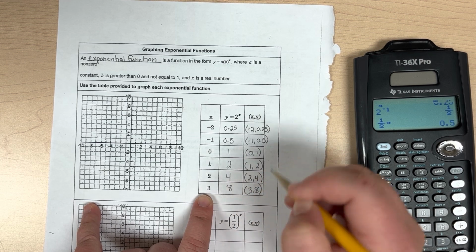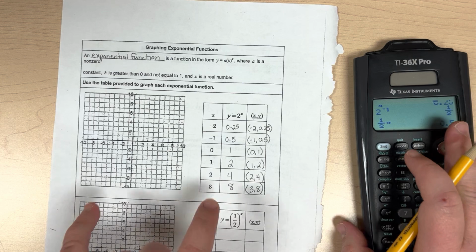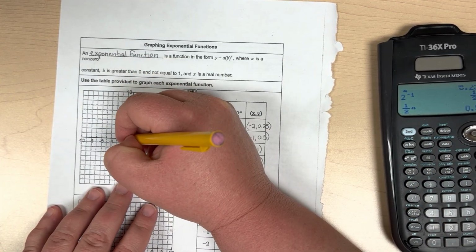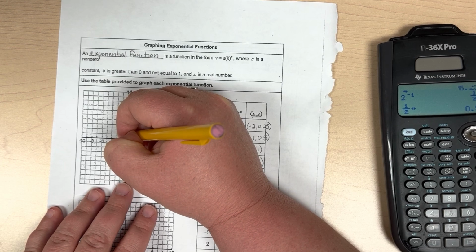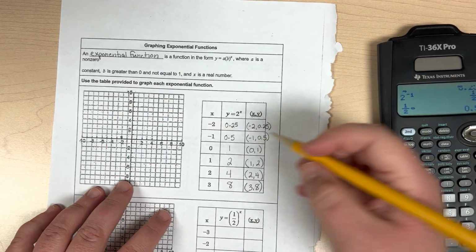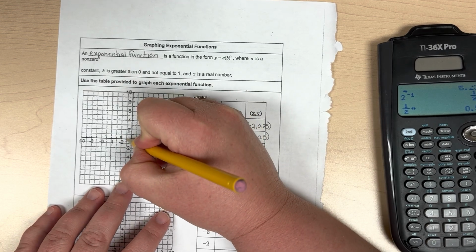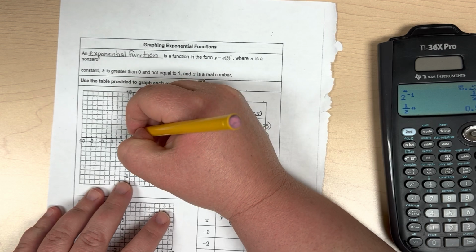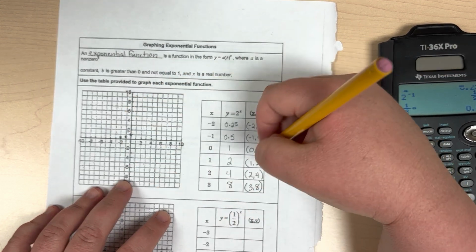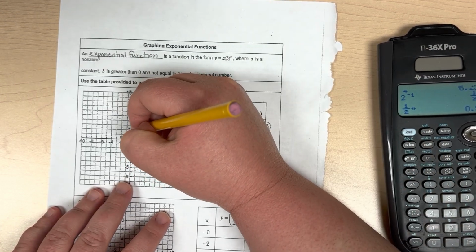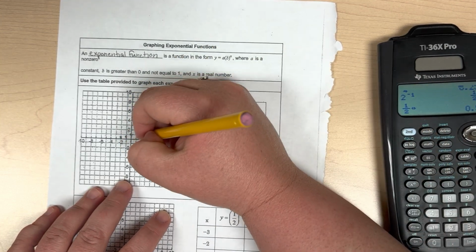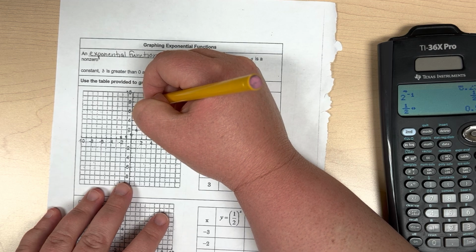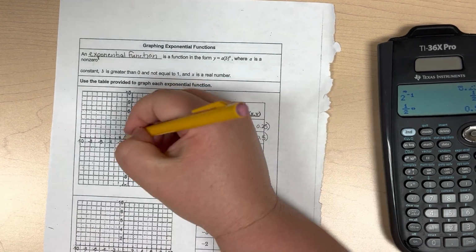And now what I'm going to do is take each of these points and plot them on the graph so that I can make my curve. So negative 2, 0.25 is negative 2 and about 1/4 up. So we're right about there. Negative 1 and then 1/2, so halfway up. Then we have 0, 1, 1, 2, 2, 4, 3, 8. So as you can see, this graph is increasing very, very quickly.